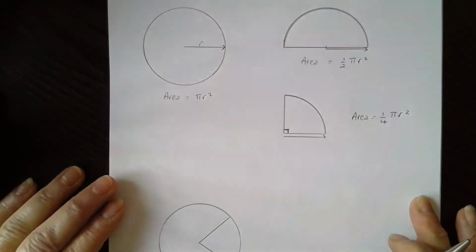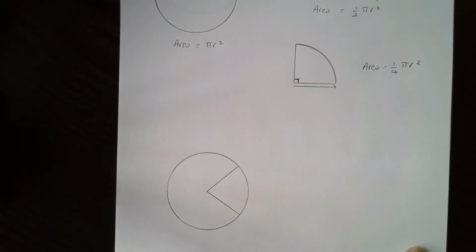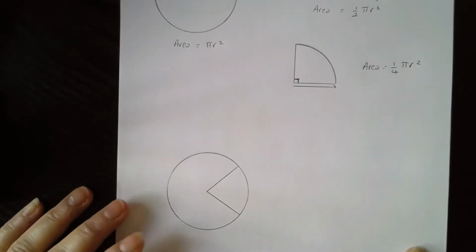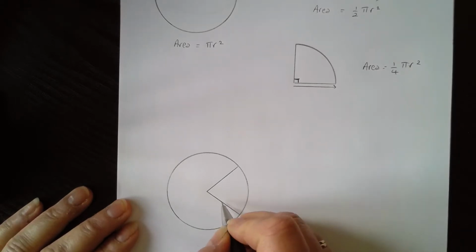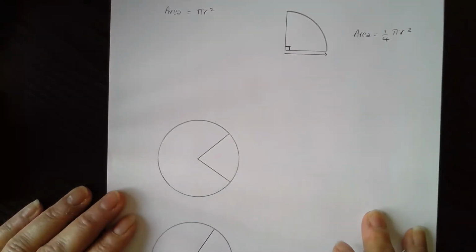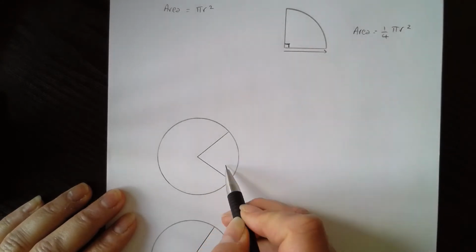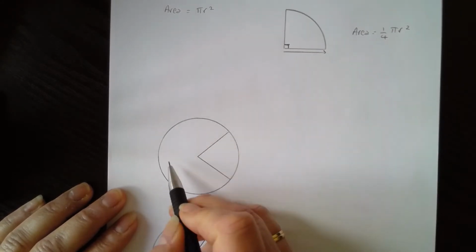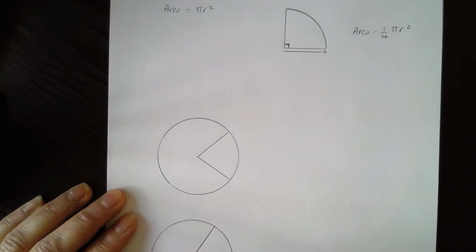Now then, this fraction of a circle is known as a sector, and it can be any size. The size depends on how big the angle is here. We actually have two sectors in this diagram, a minor sector and a major sector, because we have two angles.